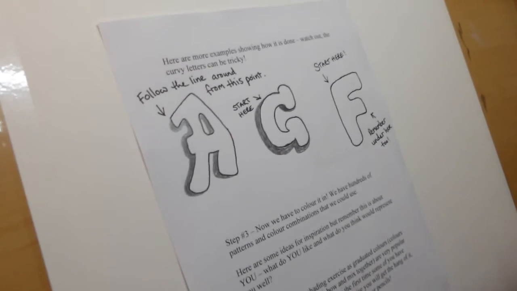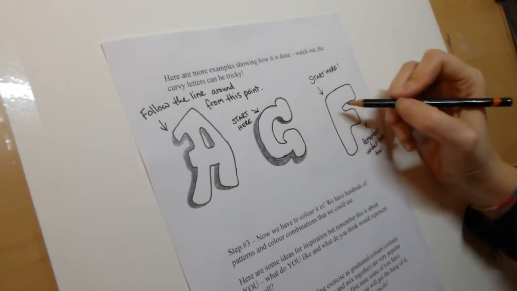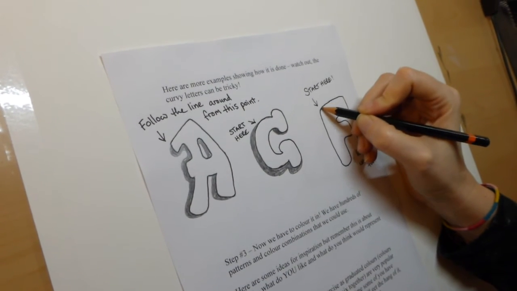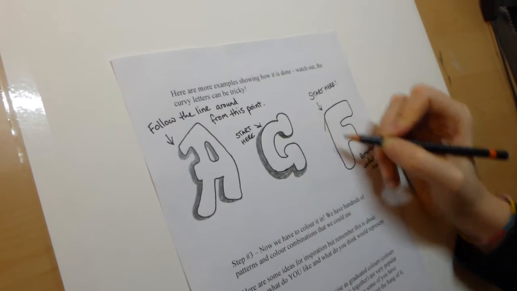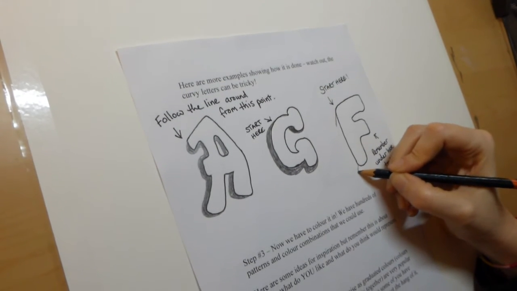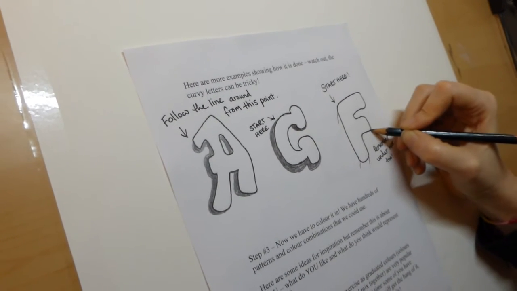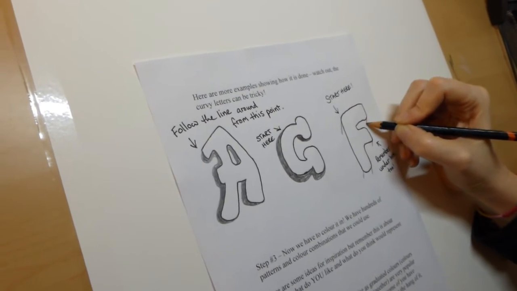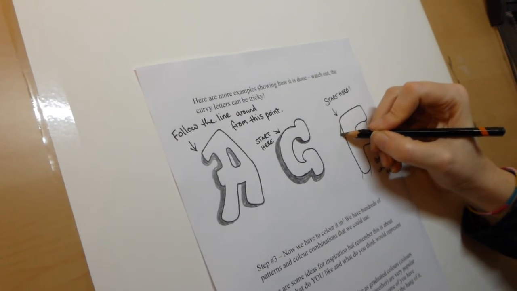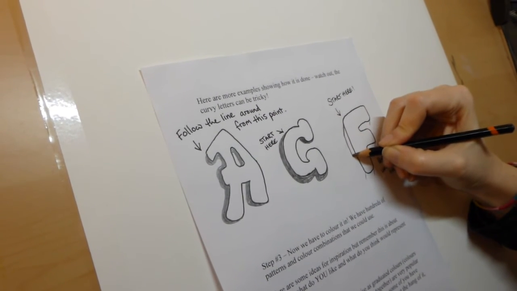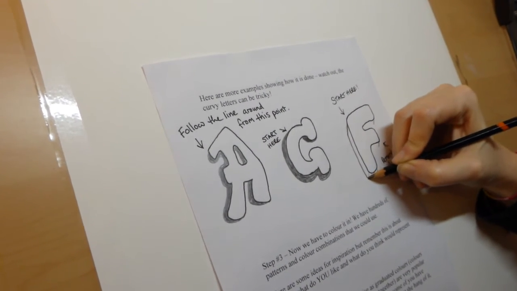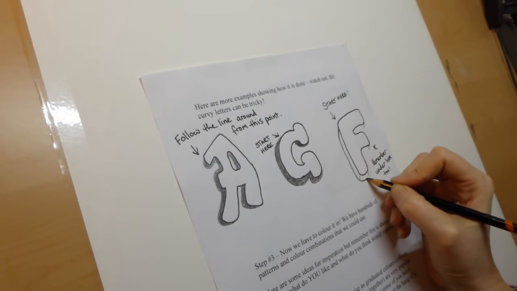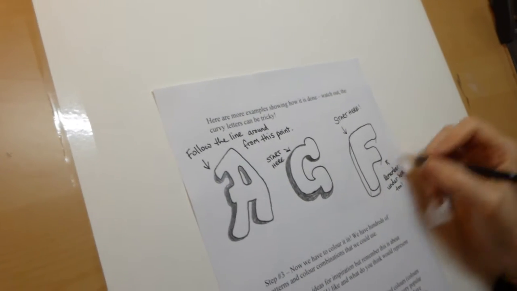Okay, so the F, the last tricky one. Even though it's curved, we're going to imagine that angle comes down, and you can imagine the corner of the F, it comes down there, and there, and there, and there. But we're going to draw it and we're going to curve it round, just like the shape of the F is curved. But those lines to begin with are really good because they kind of keep you in place.